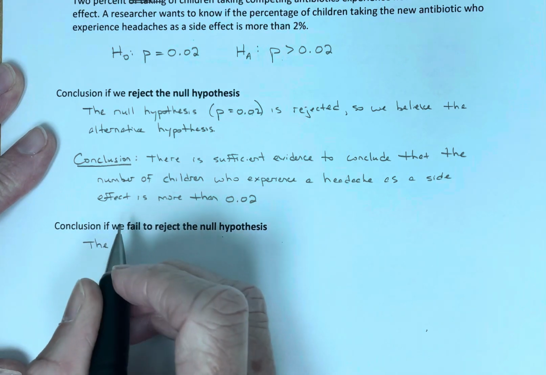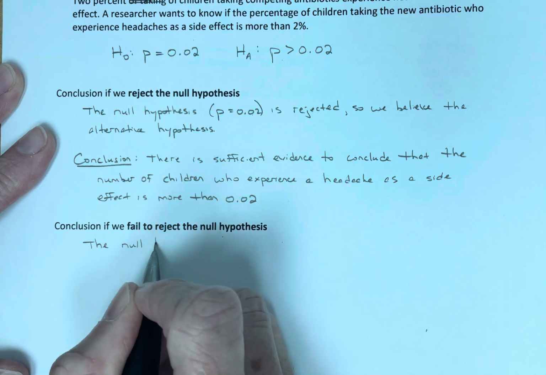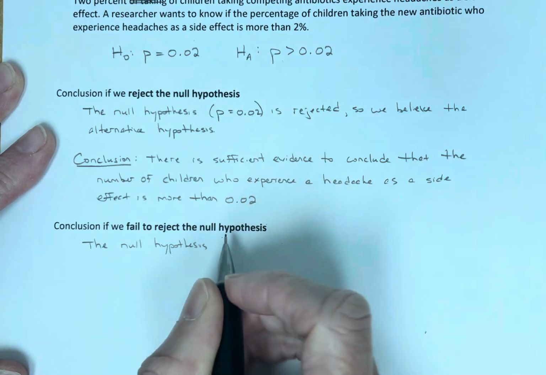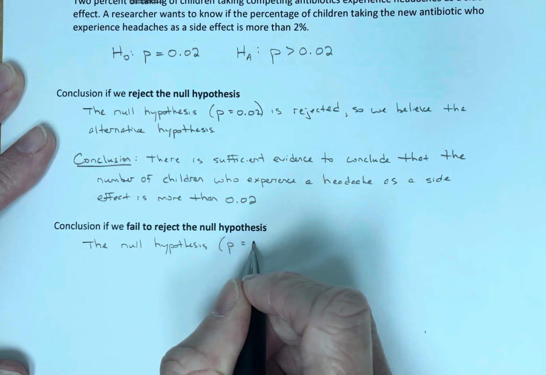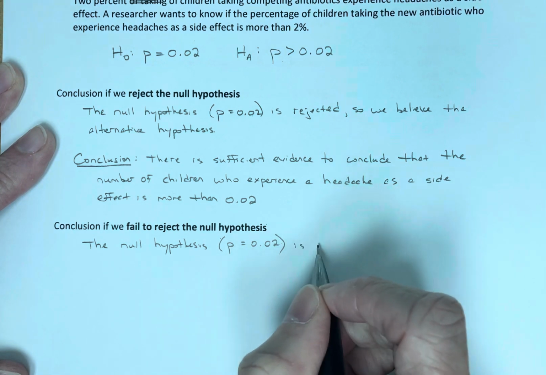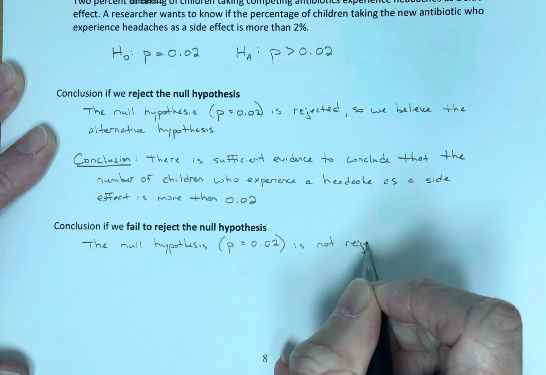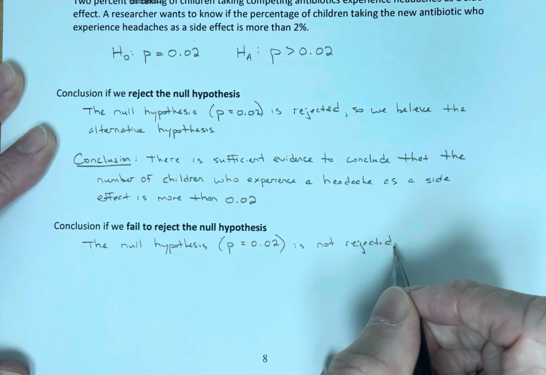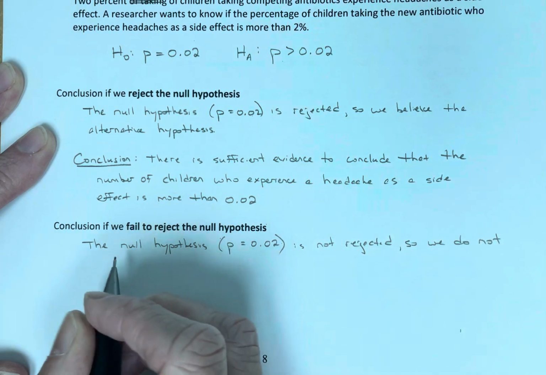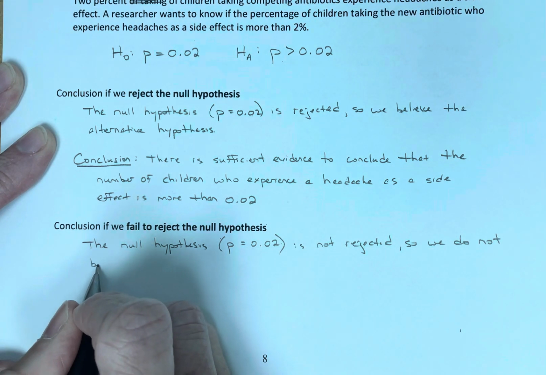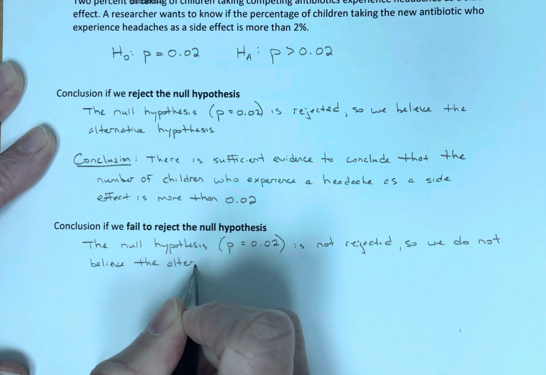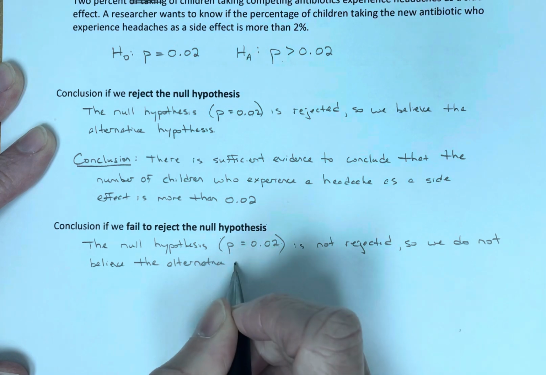This means that the null hypothesis, the probability 0.02, is not rejected. We failed to reject it. It's not rejected. So we do not believe the alternative hypothesis.